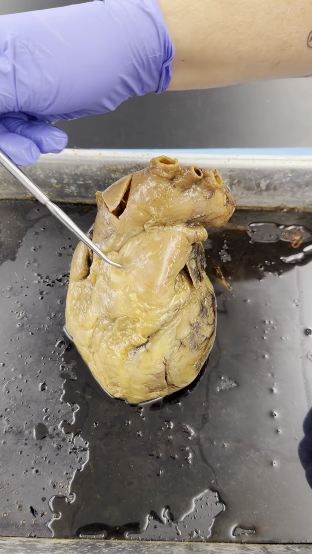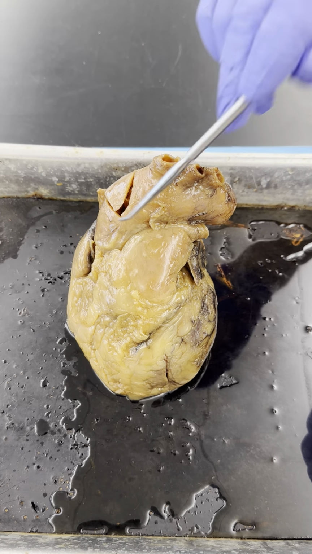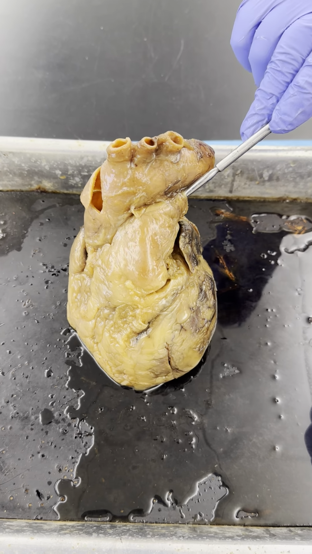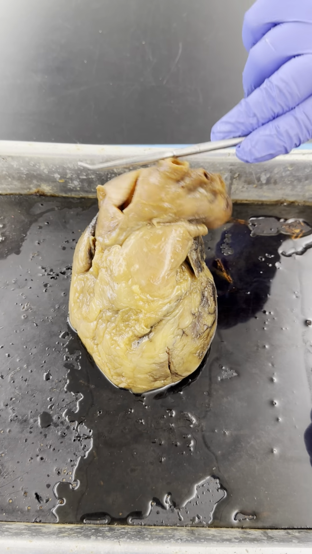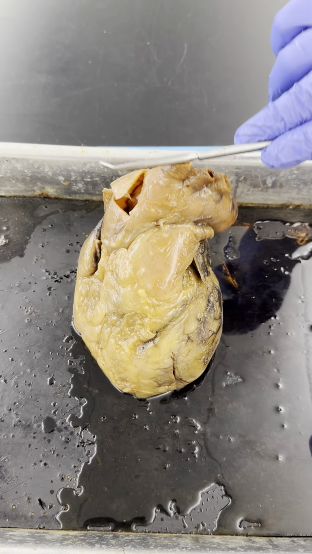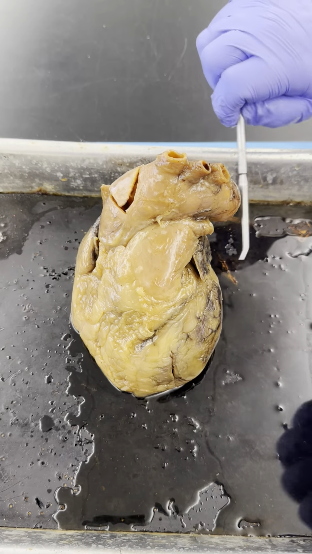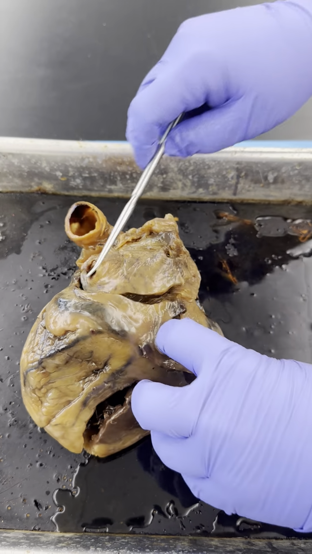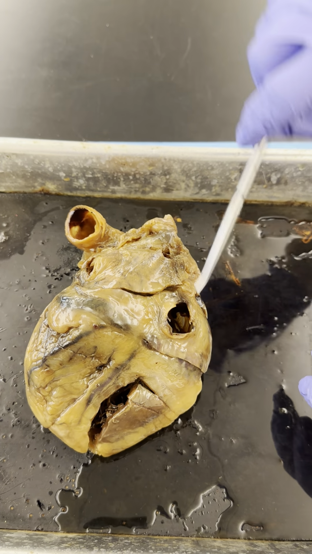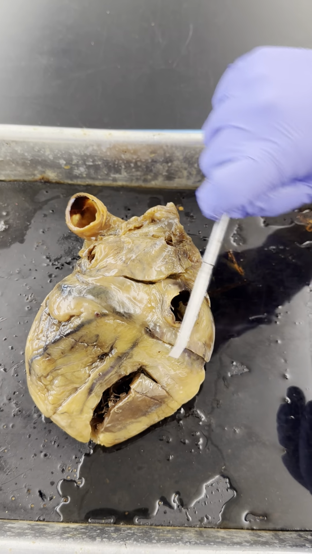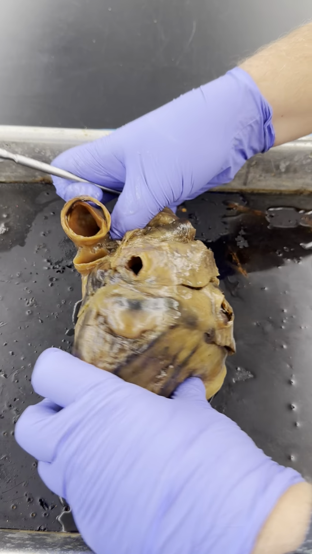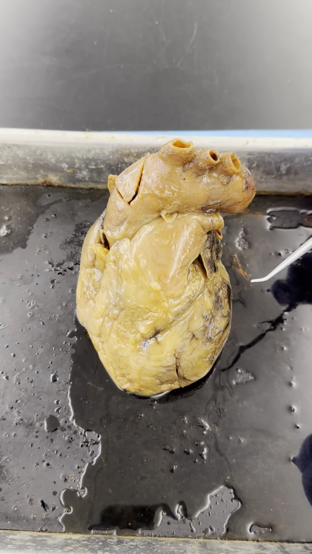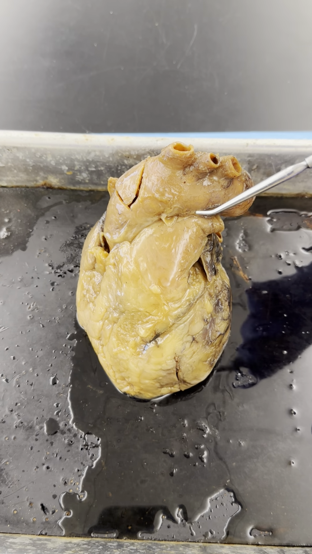Up at the other side, we have some blood vessels. This is the aorta, which we'll see in just a minute, and in front of it is the pulmonary trunk. So this is the top or the superior portion of the heart. And here, if we flip it over to the back, there's a lot of vasculature on the back of the heart. So we know that this is the posterior side. So now that we've oriented ourselves, what can we see in this view of the heart?